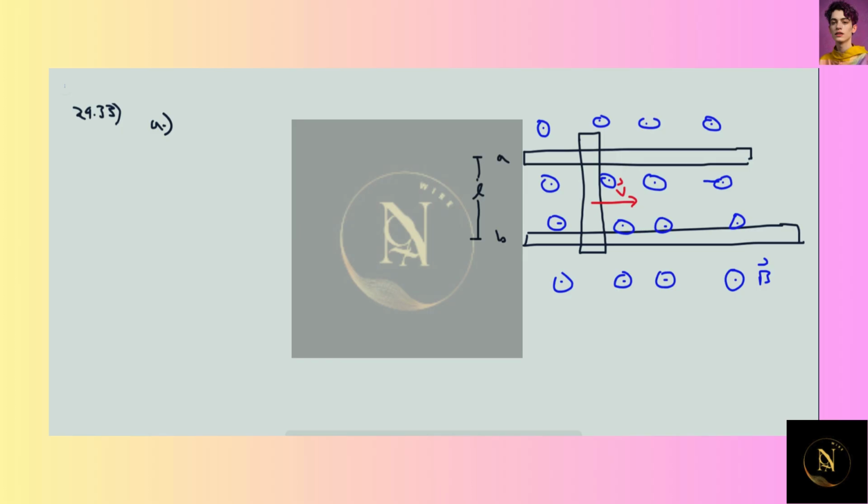So as the rod moves through the magnetic field, an EMF will be built up across the rod, but no current can flow. So without the current, there is no force to oppose the motion of the rod. So yes, the rod travels at a constant speed. So I'm going to write yes. Constant speed.